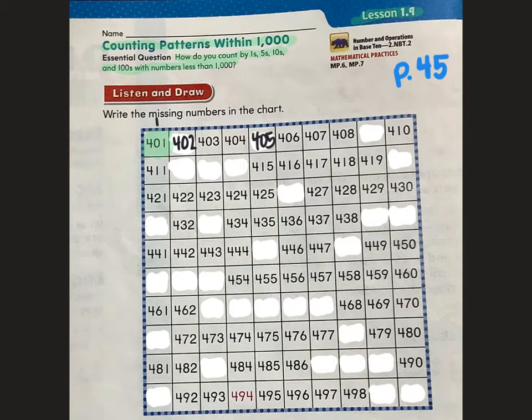You could also go down vertically and you can think about how you add 10 every time. So 401, 411, 421, 431, 441, and you keep going.